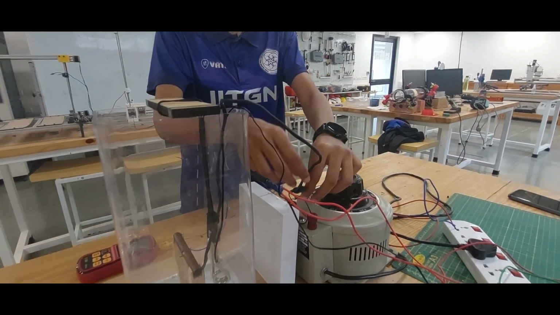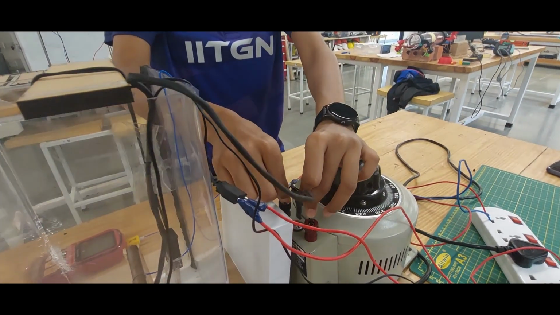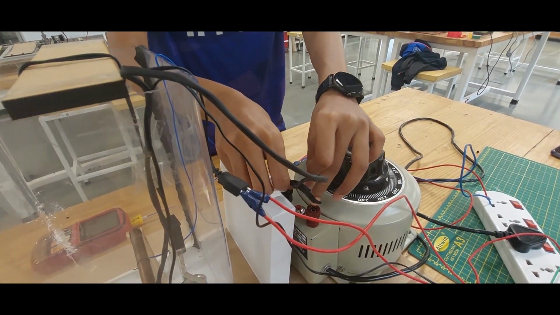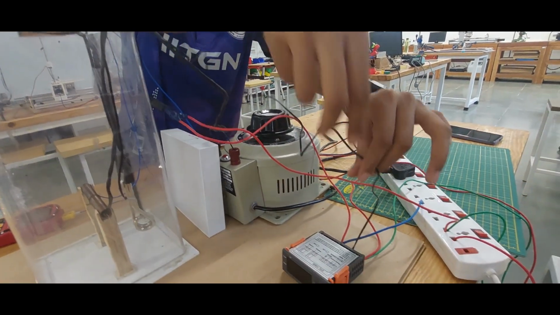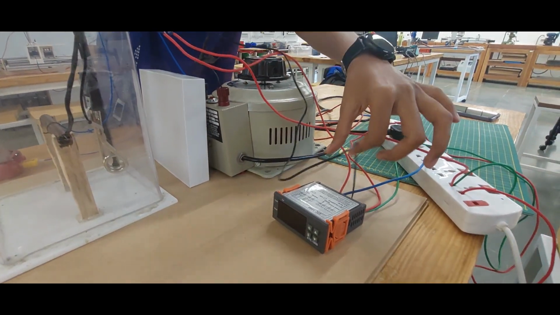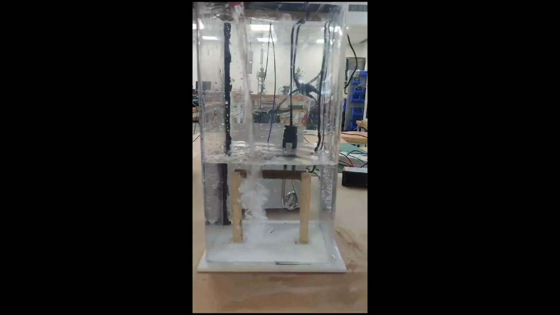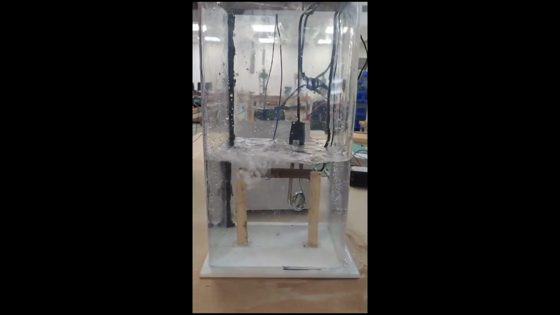The thermocouple is placed in water to measure and monitor its temperature. The thermocouple is connected to the temperature reader that provides real-time feedback on the water's temperature. This information is crucial for controlling the water bath's temperature. Another thermocouple is placed at the surface of this cylindrical heater rod.